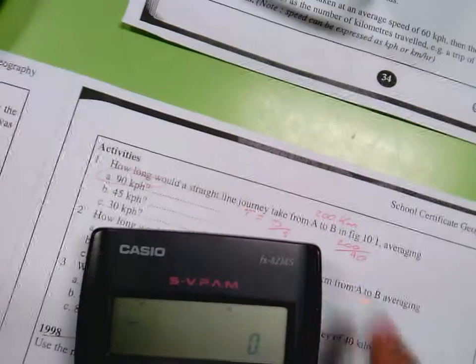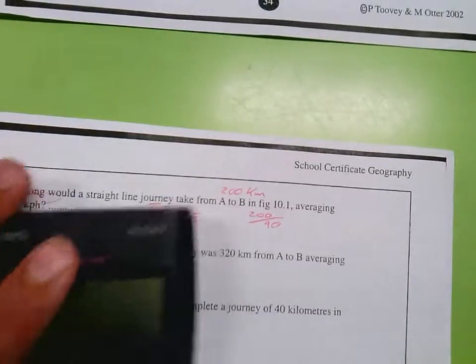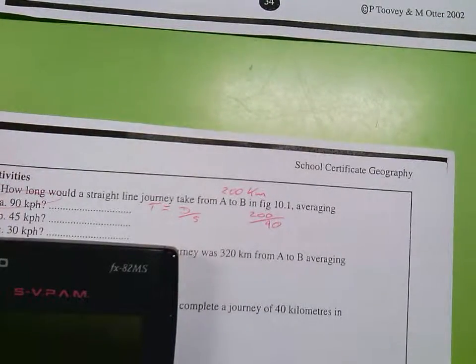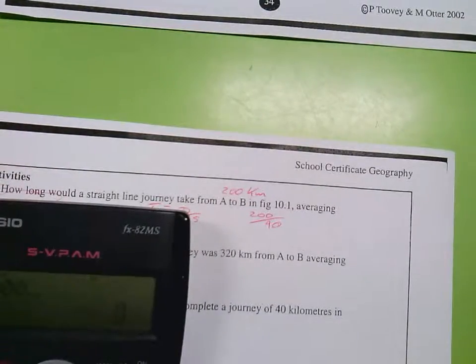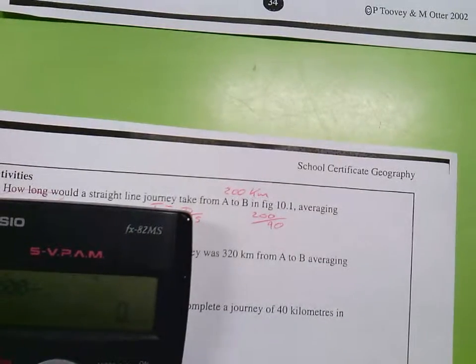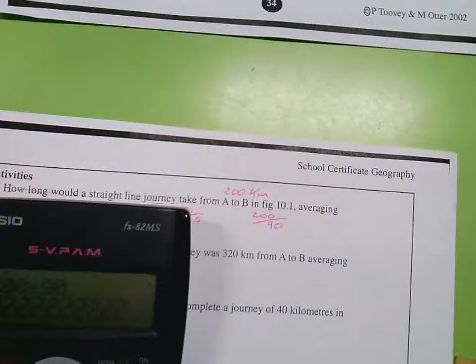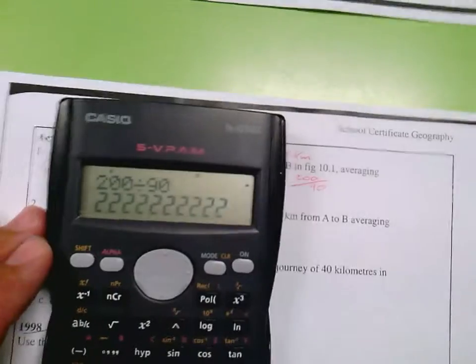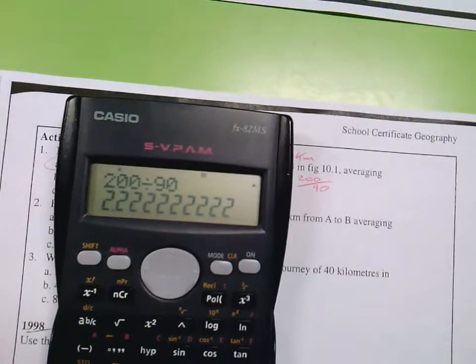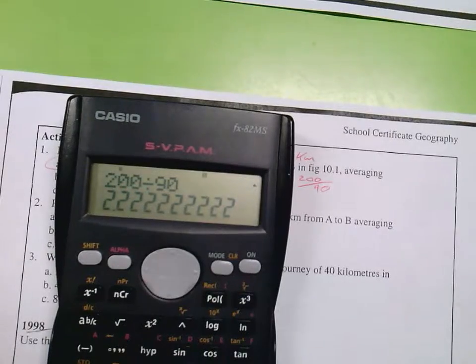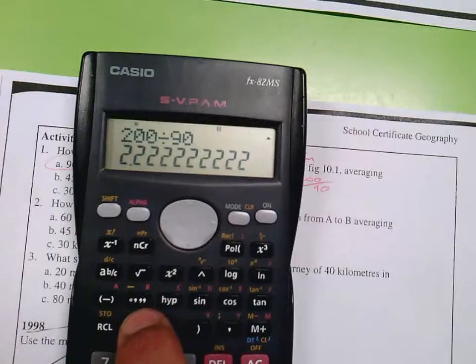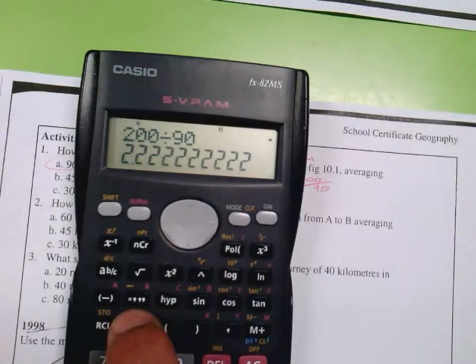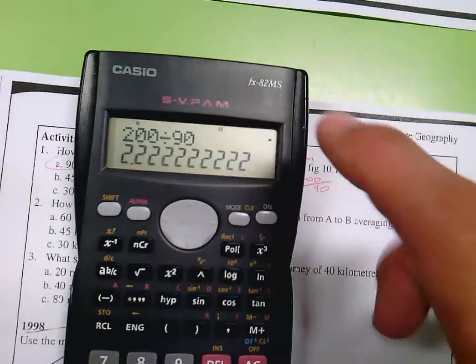So if I go to my calculator and do 200 divided by 90 and hit equals, I'm left with 2.2 recurring. Then here's that little key I was speaking about with degrees, minutes and seconds.